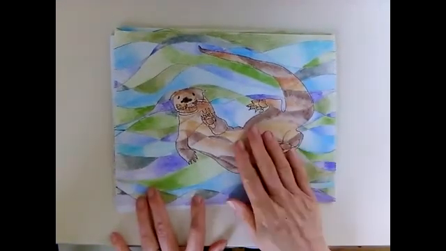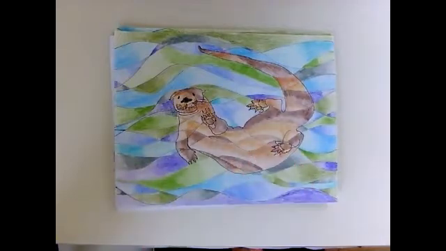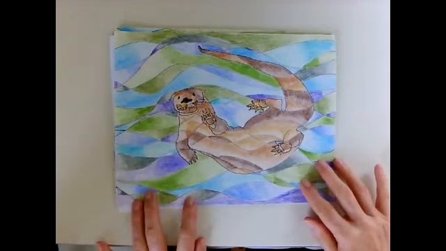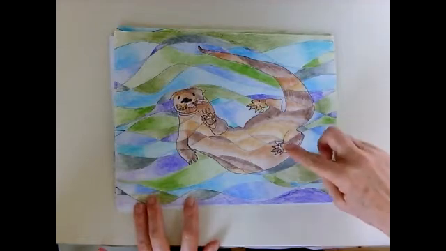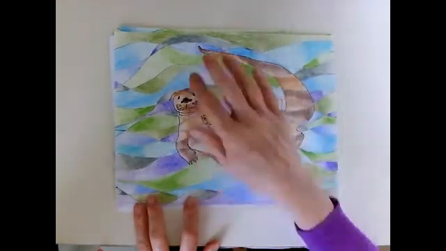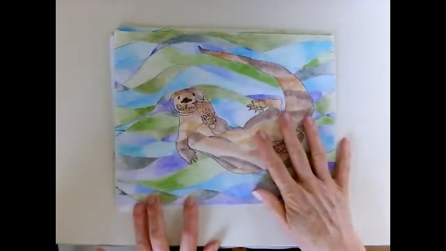This is an otter. You'll be choosing an underwater creature, a creature that either lives all the time underwater or a good deal of the time underwater. So this is an otter, and as you can see, some of the color goes from light to dark or dark to light in the water and on the animal.